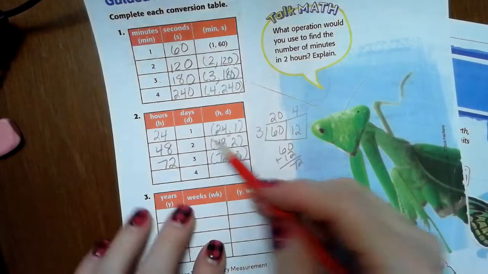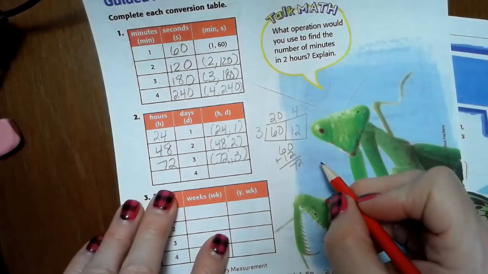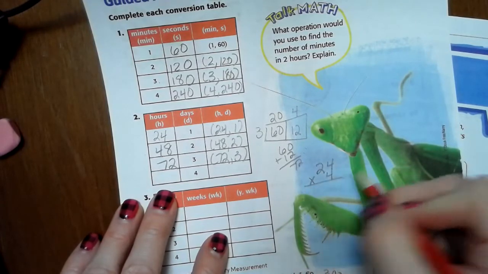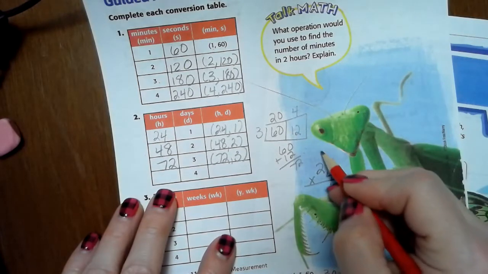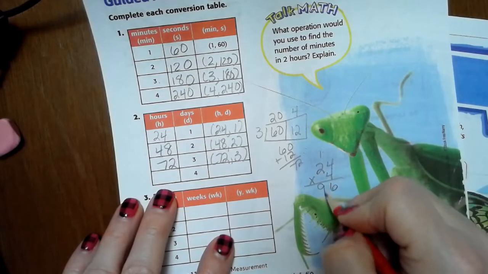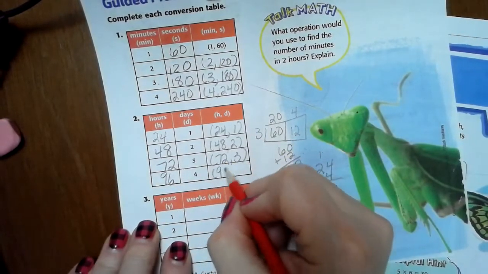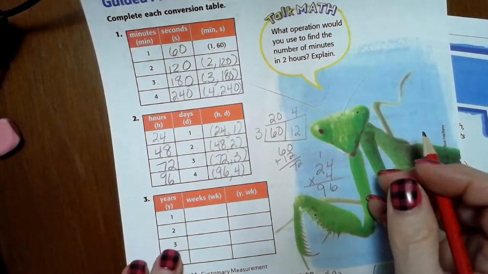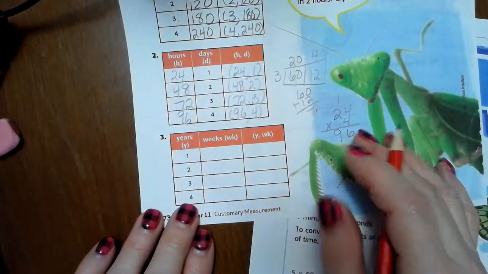So now we've got to do 4 times 24. We could do an area model again. I think I'll try just doing 24 times 4. 4 times 4 is 16. Put down the 6, regroup the 1. 4 times 2 is 8, plus 1 is 9. There are 96 hours in 4 days. Okay, see how we're doing that? So let's practice one more together.